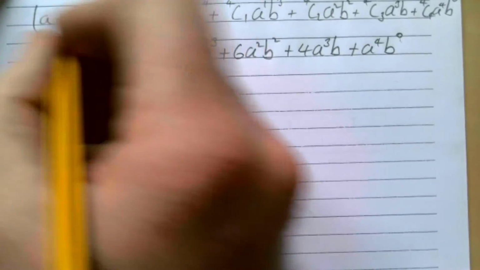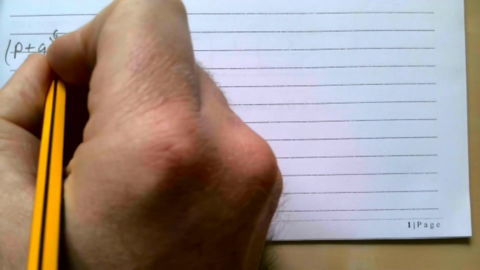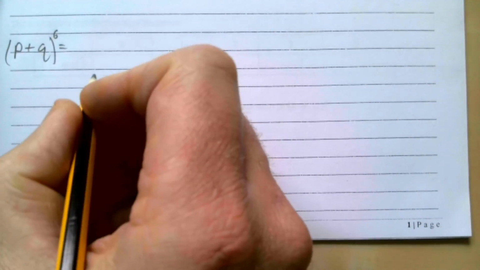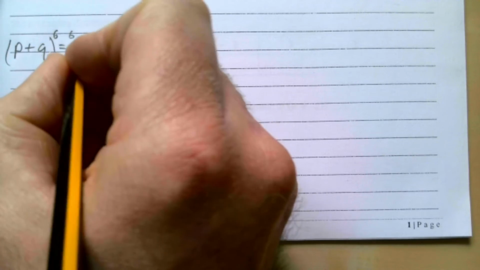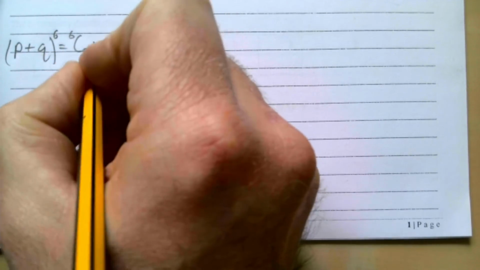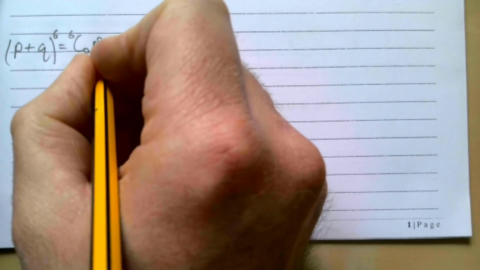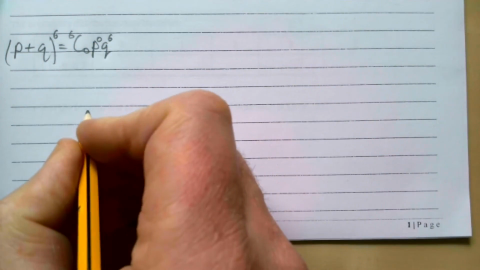Let's do another one, and I'm going to change my letters here from A and B to P and Q. Let's go for (P + Q) to the power of 6. Let's see if I can write small enough to fit this in, and see if you can follow this as I go. So this is going to be 6C0, P to the power 0, Q to the power 6.